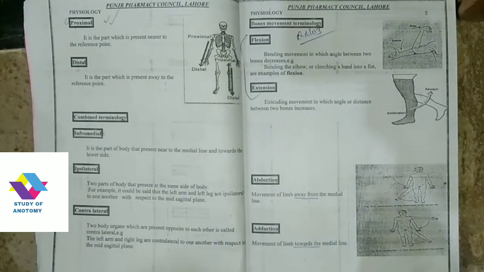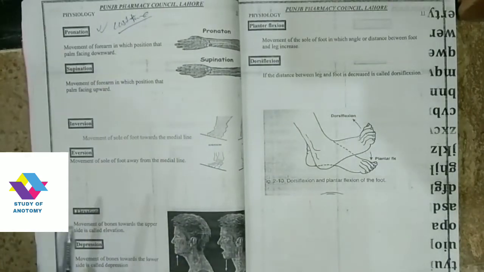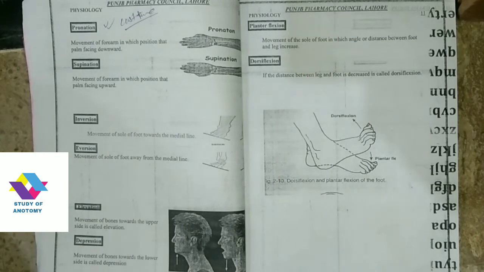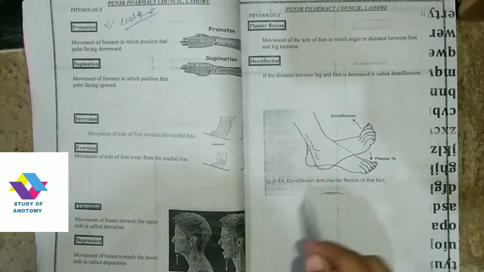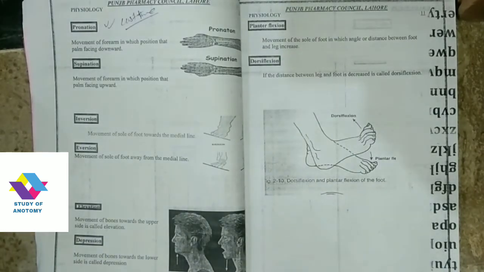Today we read about the bones movement terminology such as flexion, extension, abduction, adduction, pronation, supination, inversion, eversion, elevation, depression, plantar flexion, dorsiflexion. I hope you all understand what I wanted to teach you.